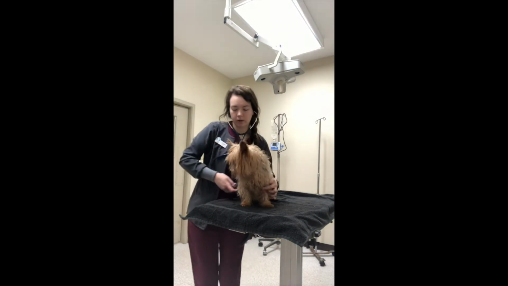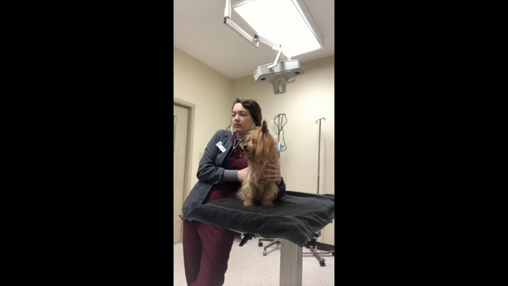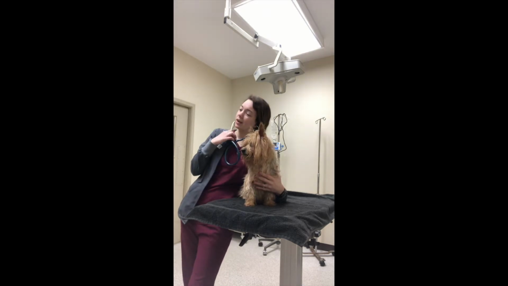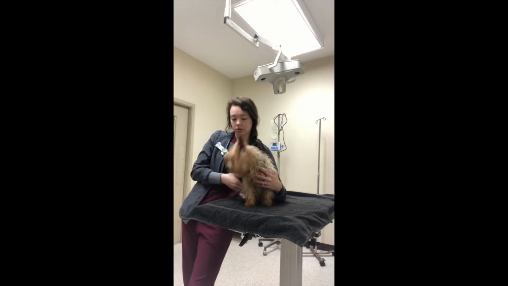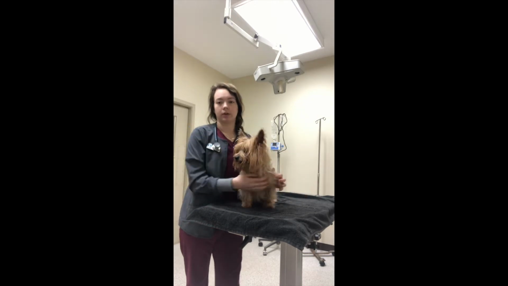Then I'm going to get his respiratory rate. So this is the same thing like the heart rate. You're going to count the respiratory rate within 15 seconds and then multiply it times 4. Okay, so his was 20. He's mildly panting and sniffing a little bit, so his is about 80. And any abnormalities you're going to listen for are crackles or wheezing. And at that point, you would definitely report that to the doctor.